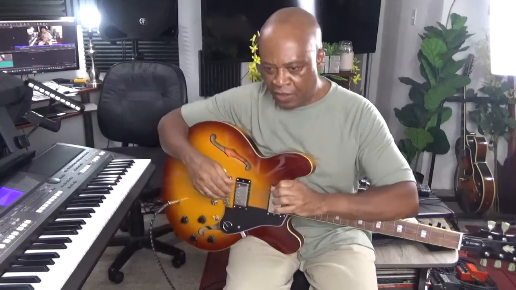Then you can play different scales, different modes, starting on the C note, depending on the chord types you have in the progression.